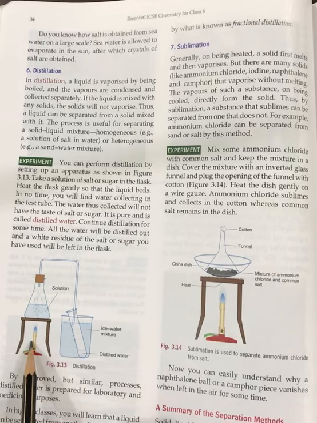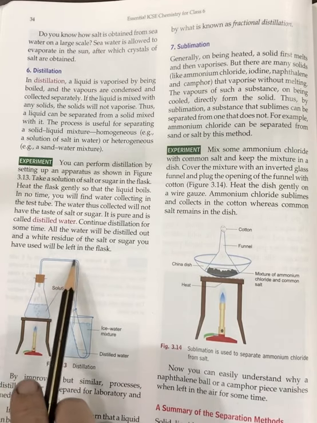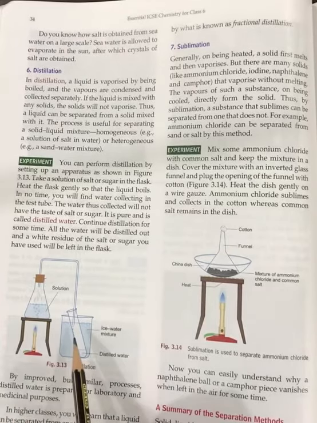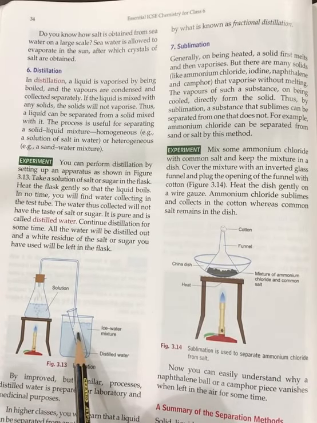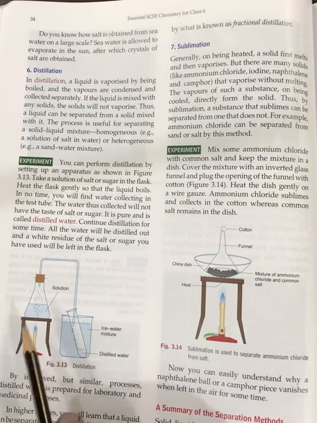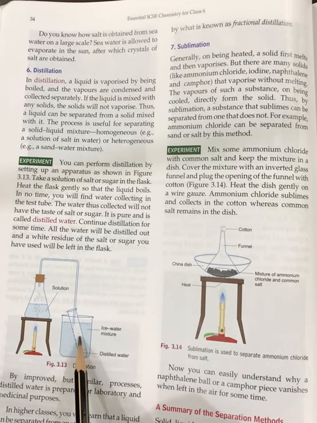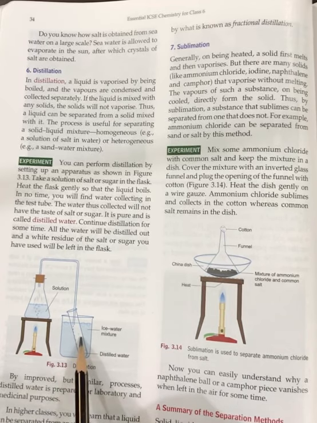Now we heat the flask. The water in the flask gets heated up, it boils, changes into vapors, and those vapors very quickly pass through this tube and get condensed in the tube which is here. And we can see that the water is collected in this tube. We keep on heating it. All the water changes into vapor and is condensed in this tube, and we can get water here, and this is called distilled water, or pure water.